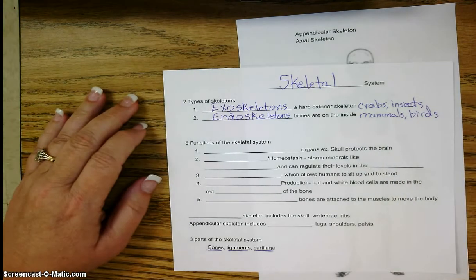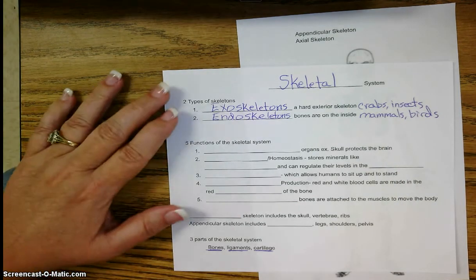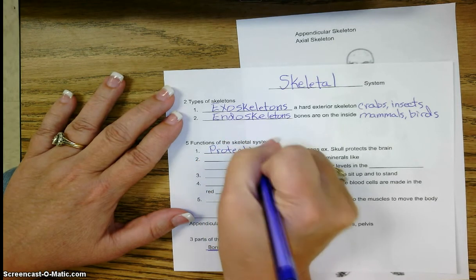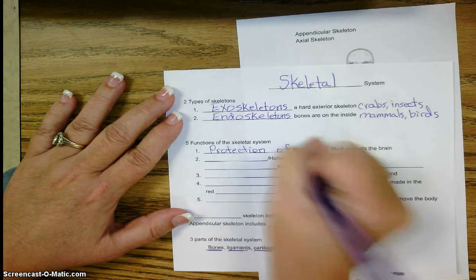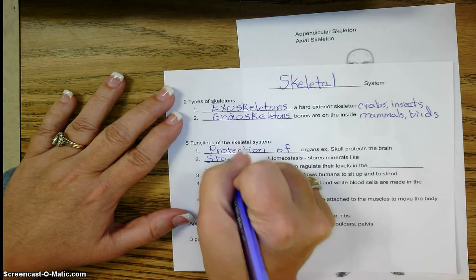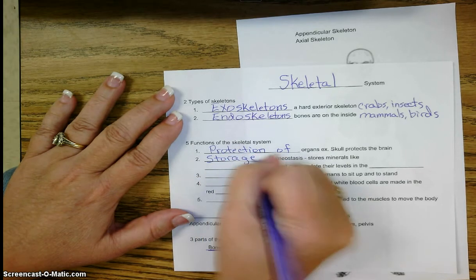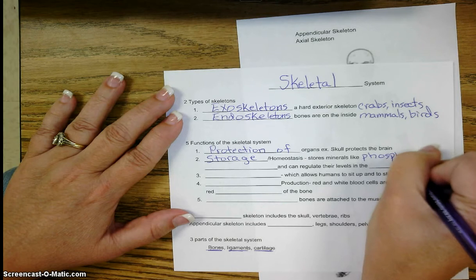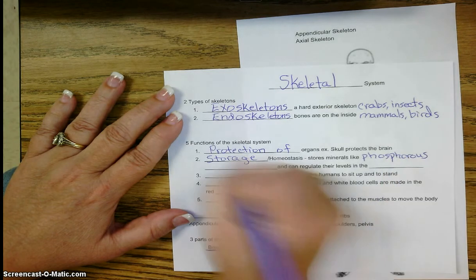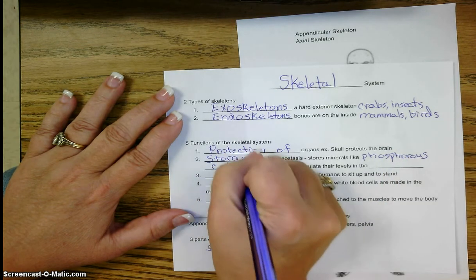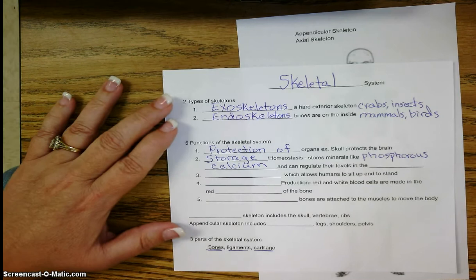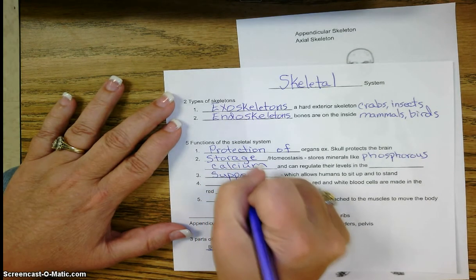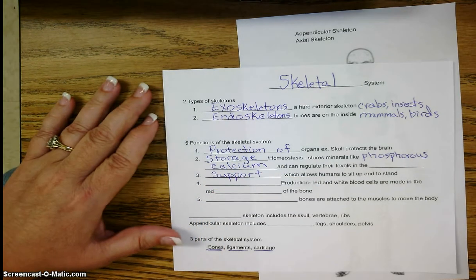All right, five functions of the skeletal system. We said protection of organs and storage of calcium and phosphorus. We also have support or structure, which allows humans to sit up and stand.